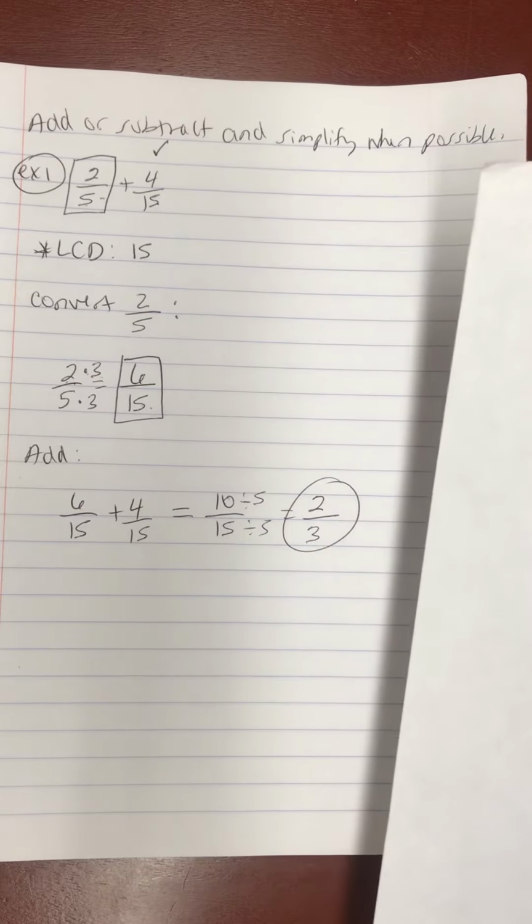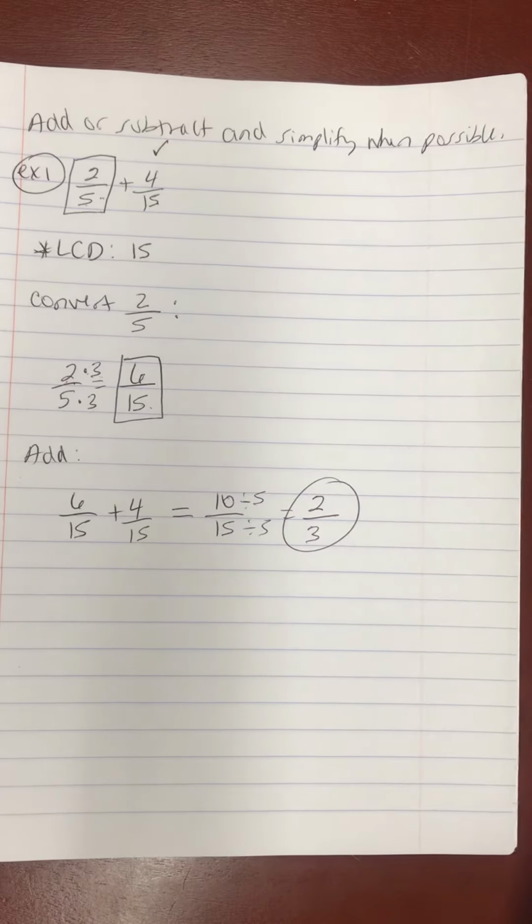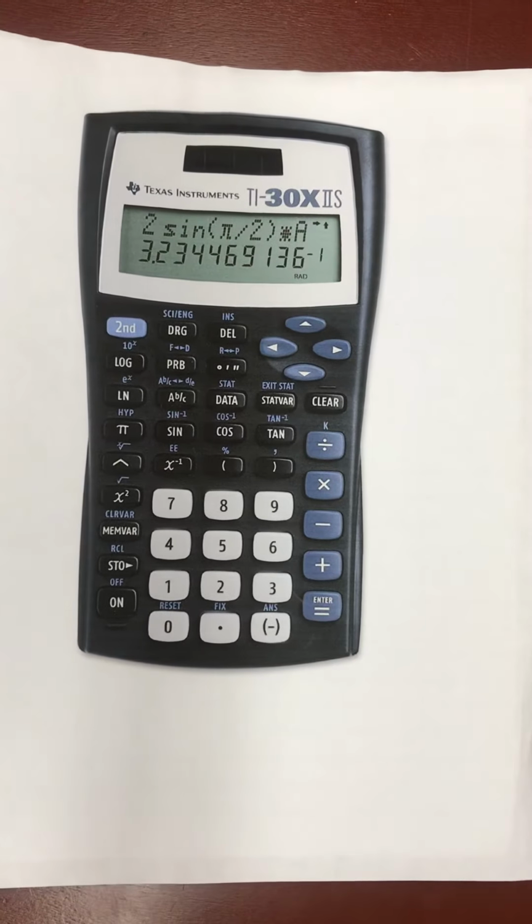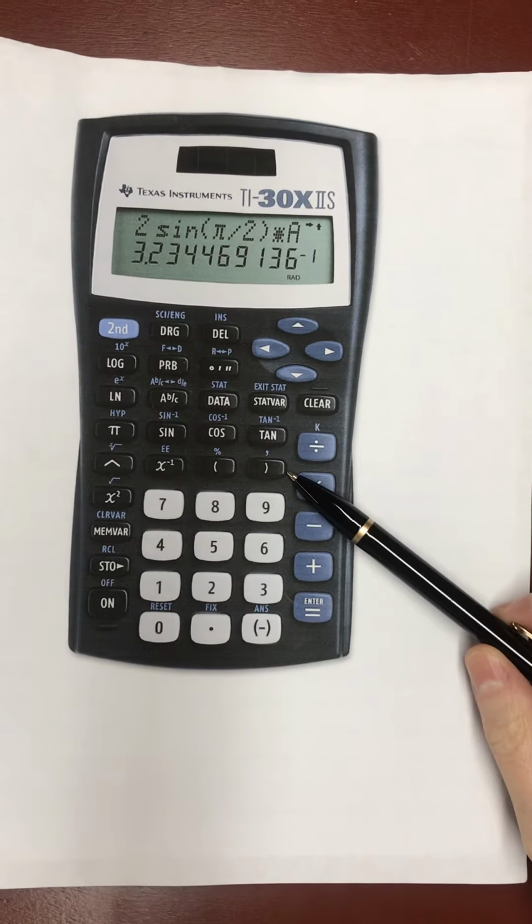And certainly when you move on to your next math course at Tri-C, you will be allowed to use a calculator for all of these types of problems. So it is good to get familiar with it. So if I were you, I would try this problem right now.